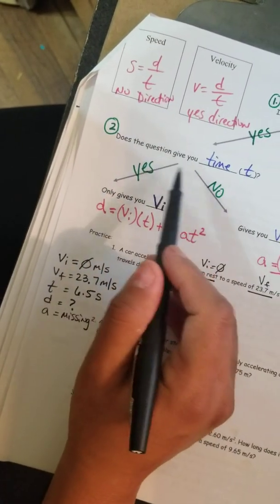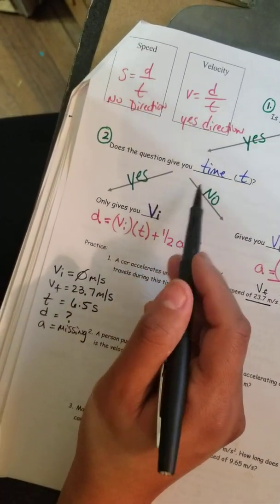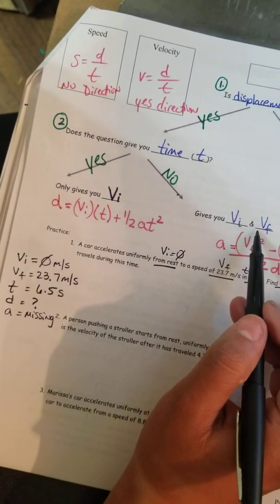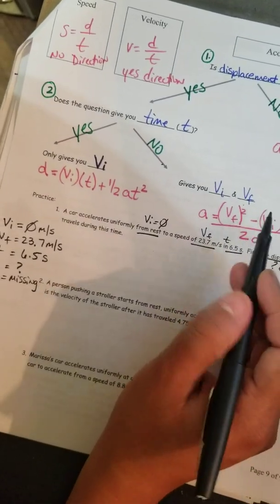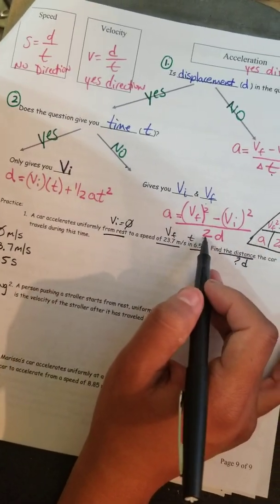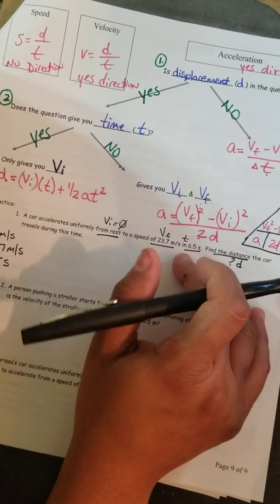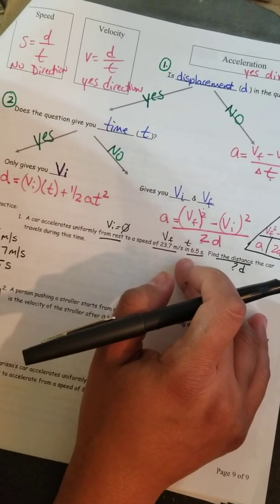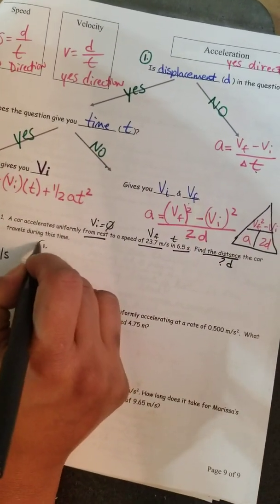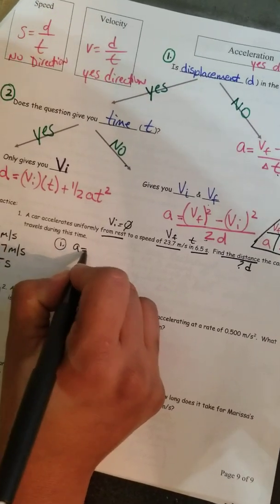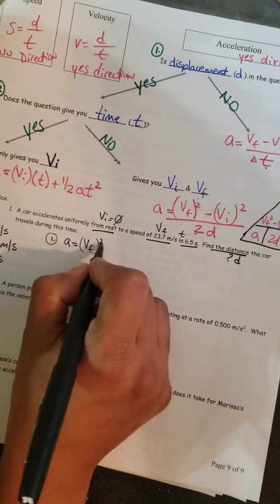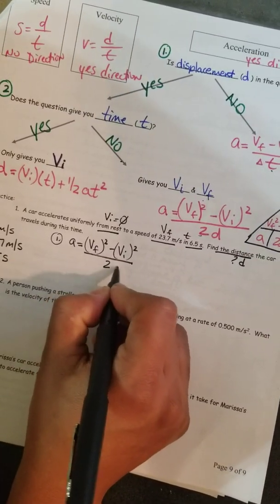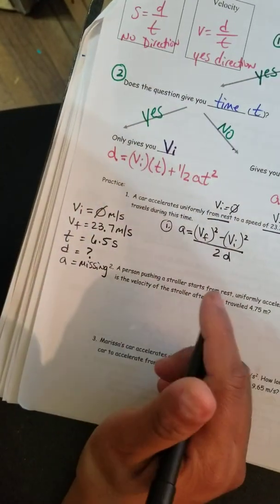Now let's look over here. Well, did they give me time? Yes, they gave me time. So if they gave me time, then they must give me V sub I and V sub F, and they did give me that. So it tells me that I should use this equation right here. Again, this is a guidance. It is not a 100% guarantee. It's more like 90% going to help you. Okay? So I'm going to come over here and write down my equation. A equals V sub F squared minus V sub I squared over 2D. All right, so there's my equation.